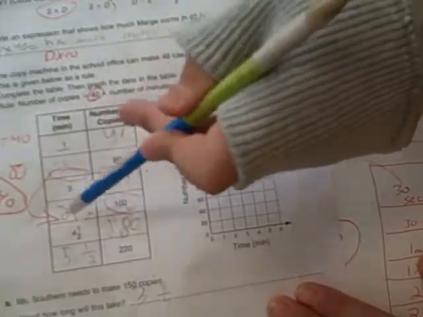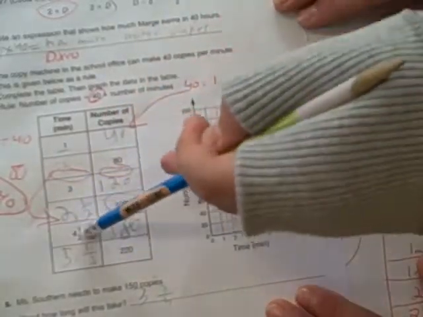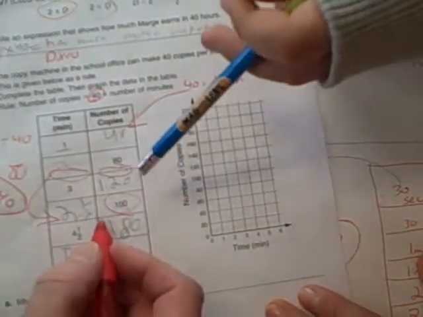So then for this one, 4.5 is the number that goes in, and then 180 is the number that comes out. So if 2.5 equals 100, you just take 2.5 and multiply it by 2. It would be 4.5. Well, 2.5 times 2 is 5.